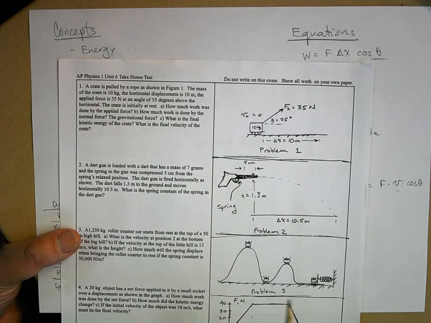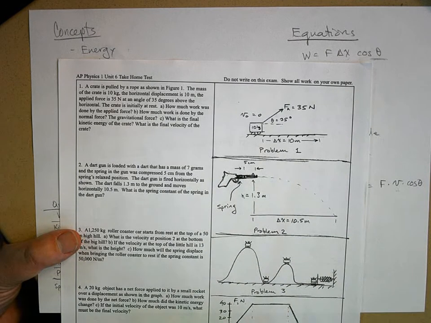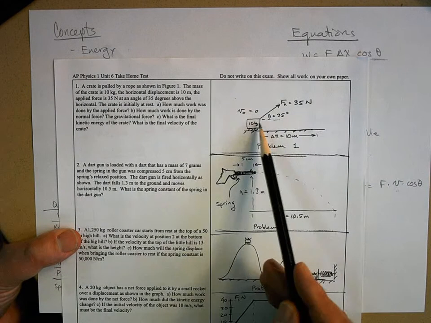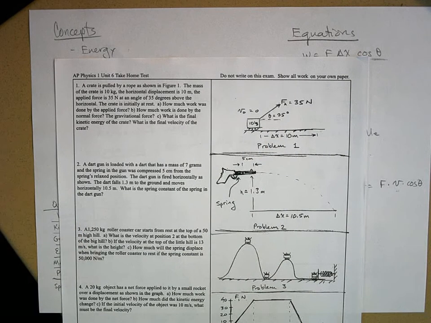Remember that cosine theta, if theta is 90 degrees, cosine of 90 degrees is 0. That means that no energy is being transferred to or from the object that's moving because of those forces. But this force, look at this 35 Newton force, right? A component of it is the one that's accelerating it to the right.